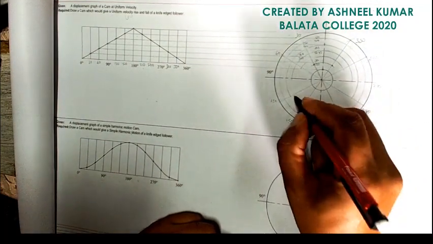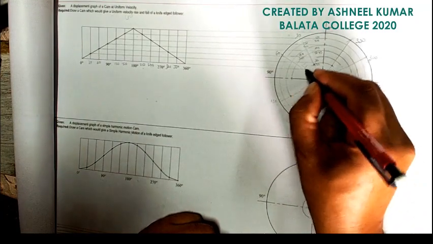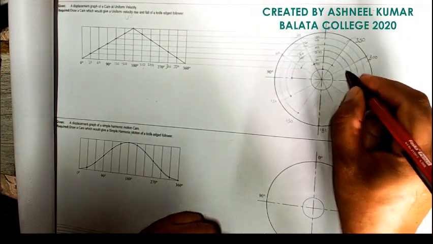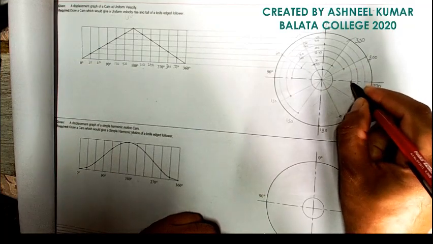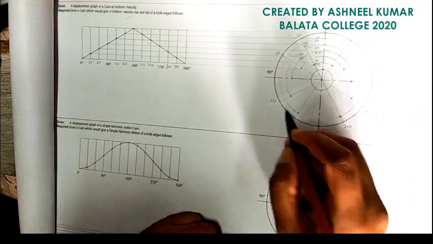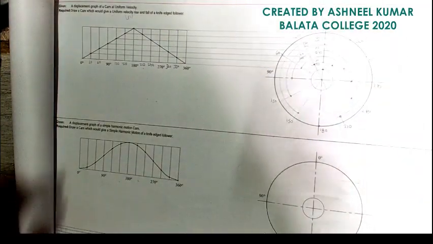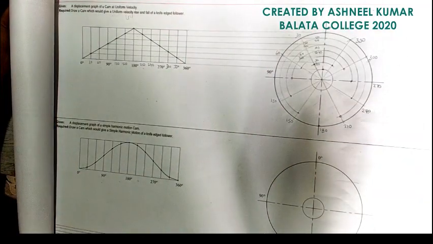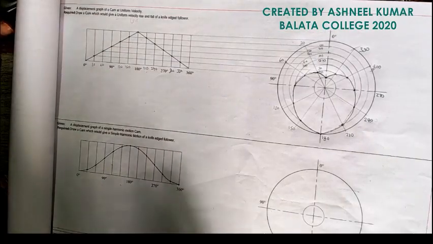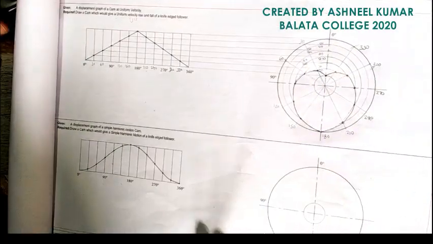You can mark the points and join all the points freehand and make it dark. Right, so when you make it dark, you're going to get something like this.